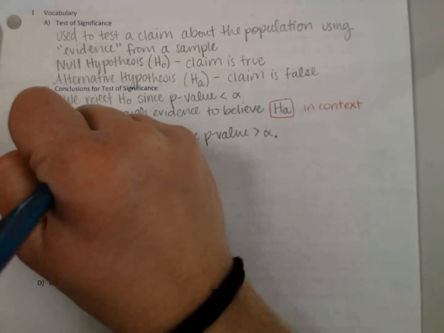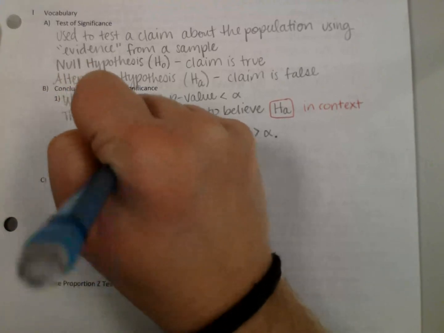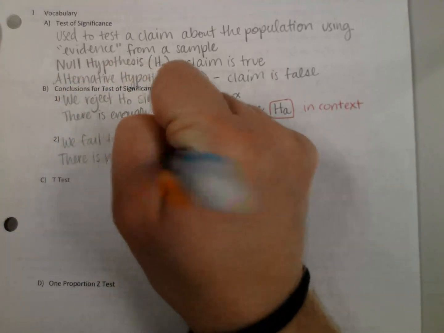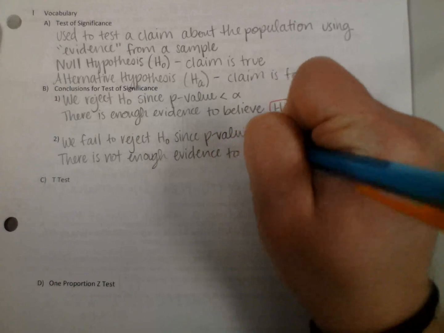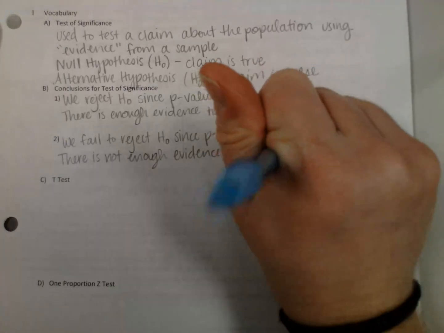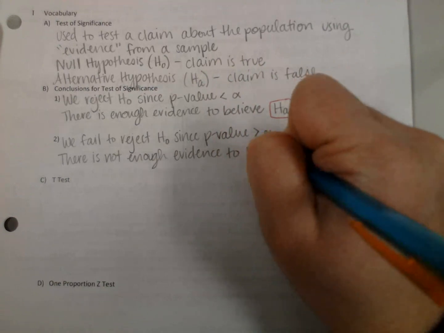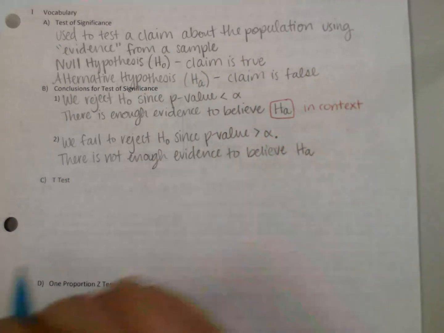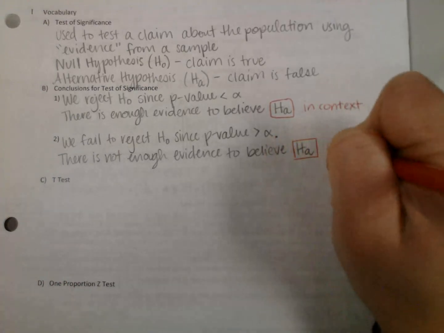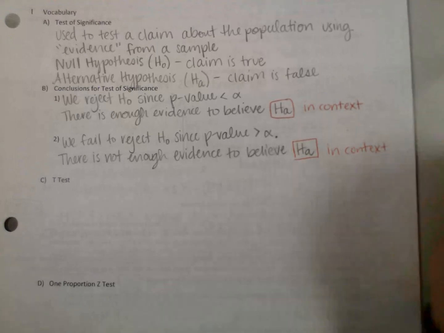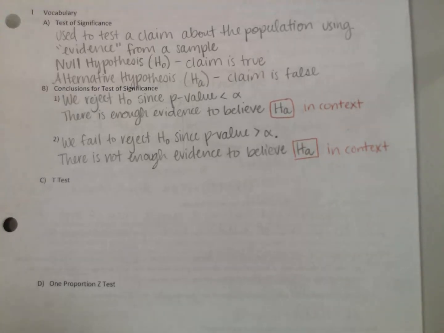So there is not enough evidence to believe the alternative hypothesis. Once again, don't write HA, put it in context. This second sentence is intended to convey to a reader who doesn't know AP Stats what your conclusion is saying. So that second sentence needs to be understandable by just the general population.